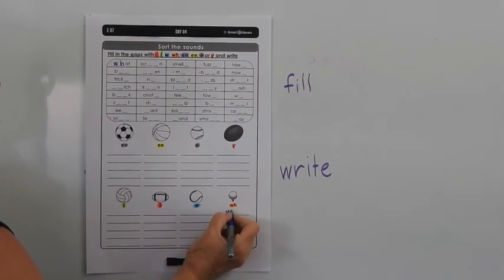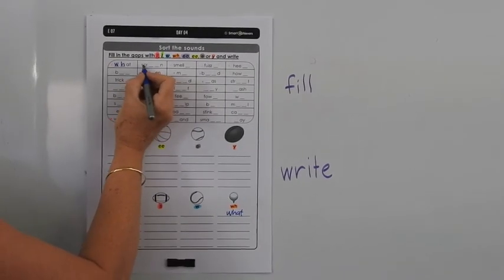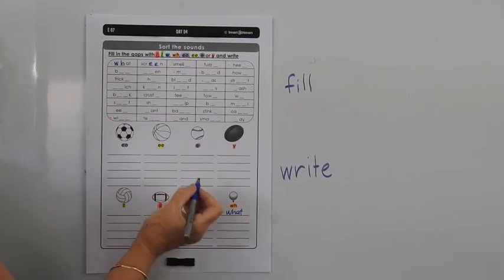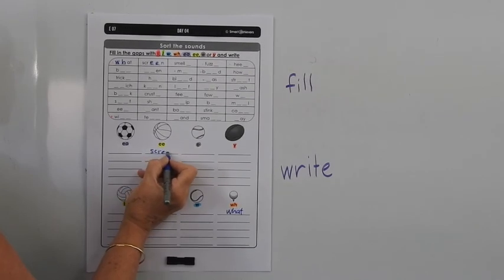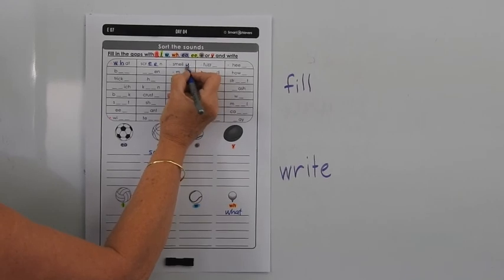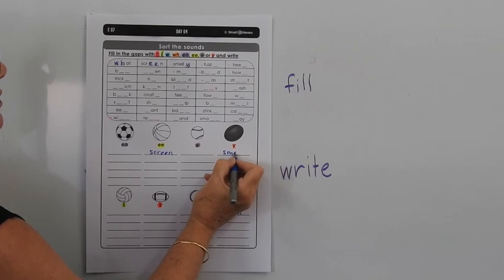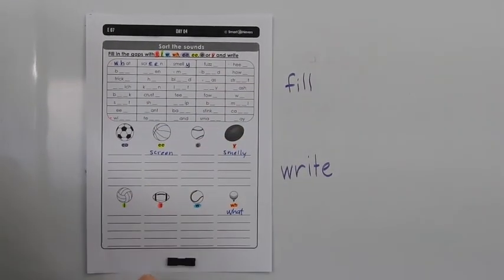Then we've got screen, E, so we're using the double E there. So you've got to find where the double E ball is down the bottom and write that word in there. Then we've got smelly, so we know we use a Y on the end of a word for the E sound, so smelly would go there. You can finish off all of those words and write them down the bottom where they belong.